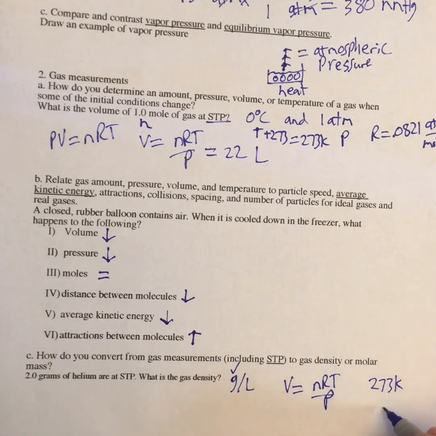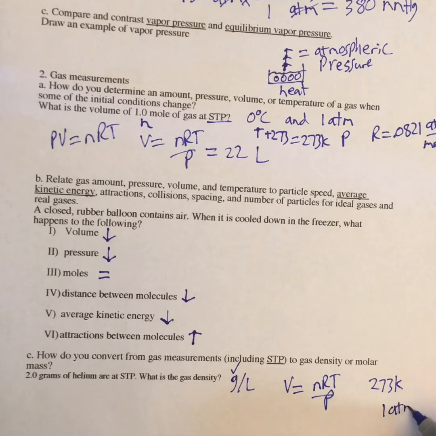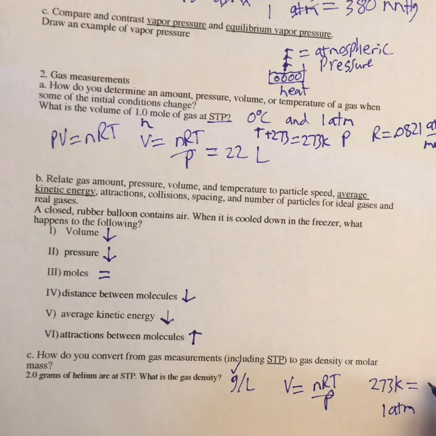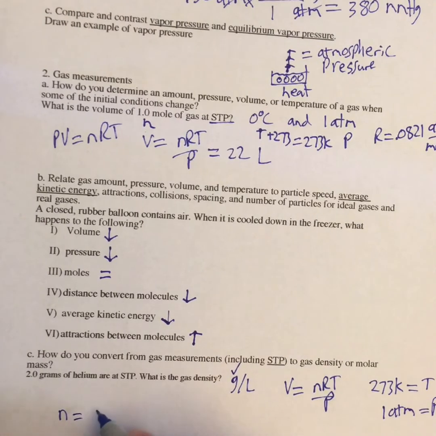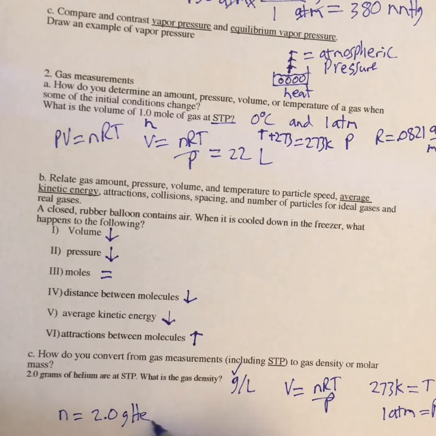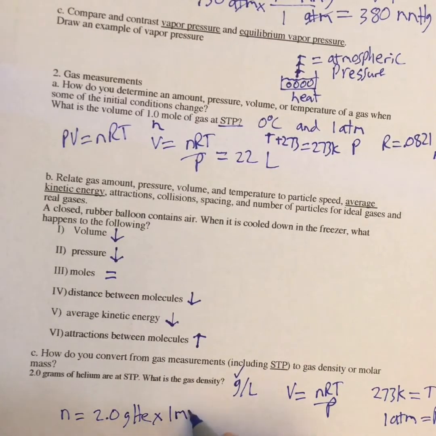Pressure is 1 atmosphere, just like the previous problem, because it's STP, standard temperature and pressure. Moles I need to solve for. So my moles, I have the grams, and I know it's helium, so I can use the molar mass to solve for the moles. So convert from grams of helium to moles of helium.